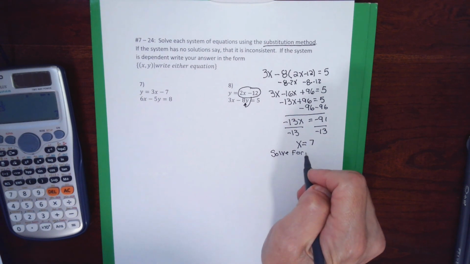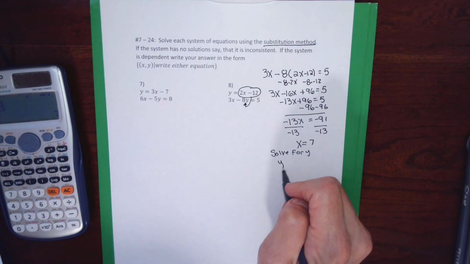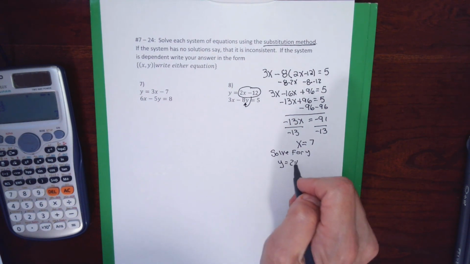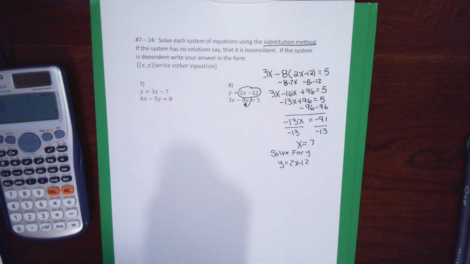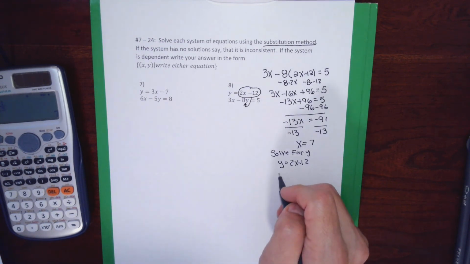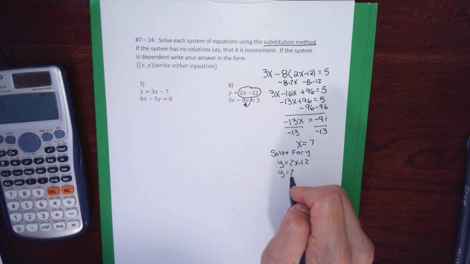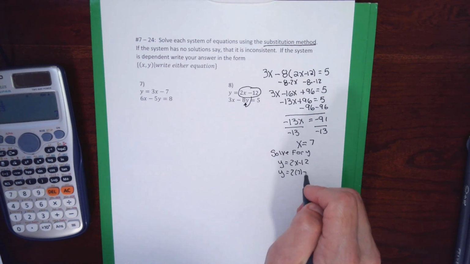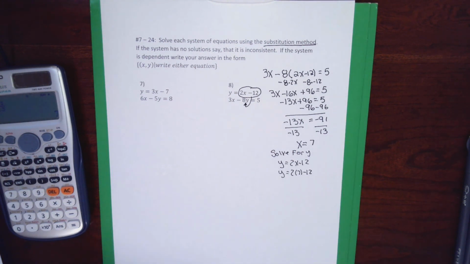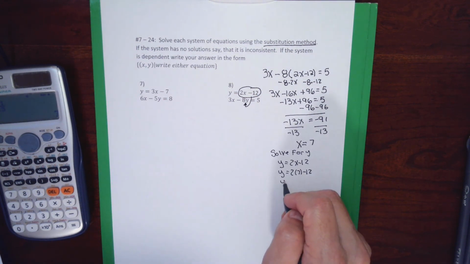I can use any equation, but to solve for y, the equation y equals 2x minus 12 just makes sense to use because it's already solved for y. And what I'm going to do is plug the answer that I just figured out into that equation for the x and do the algebra.